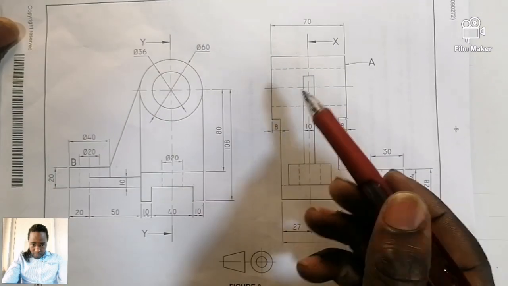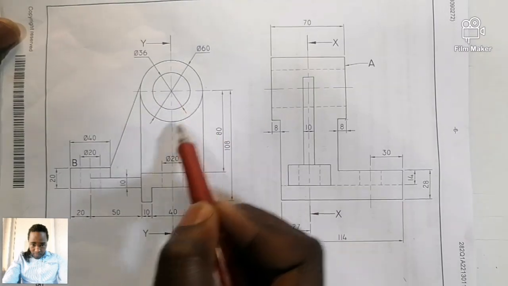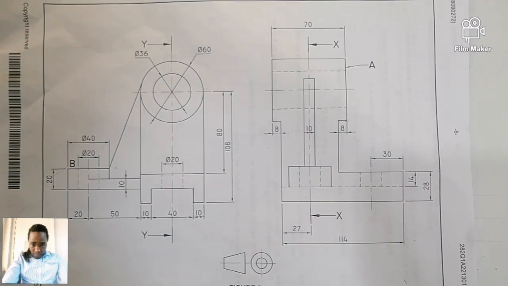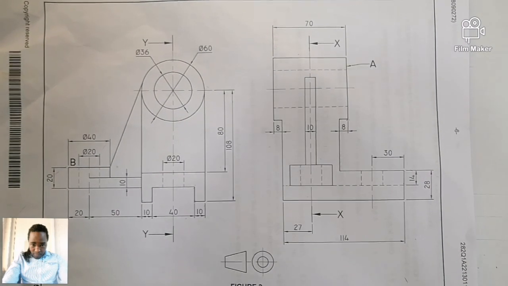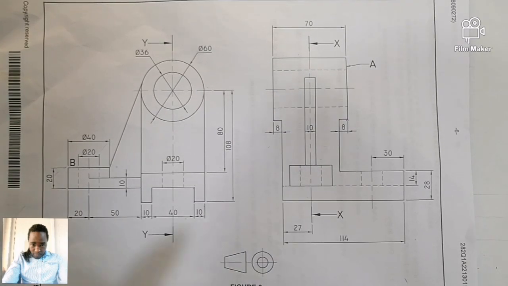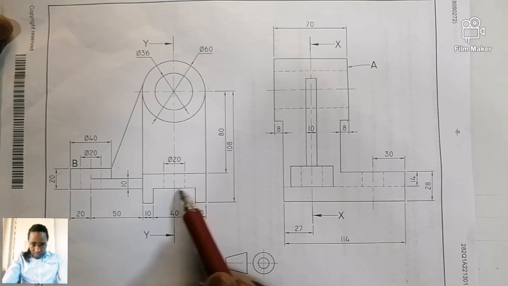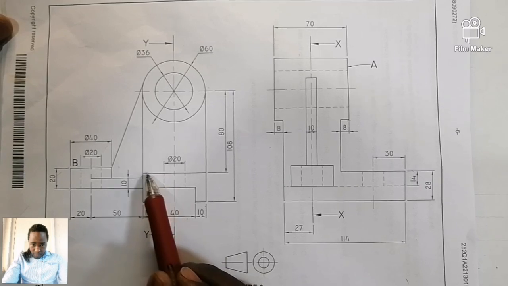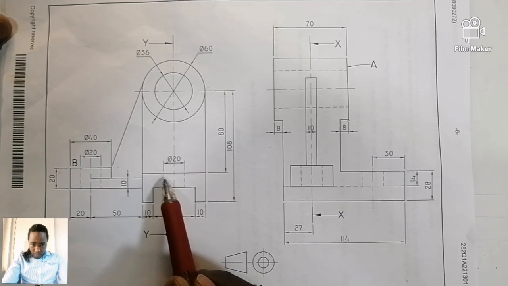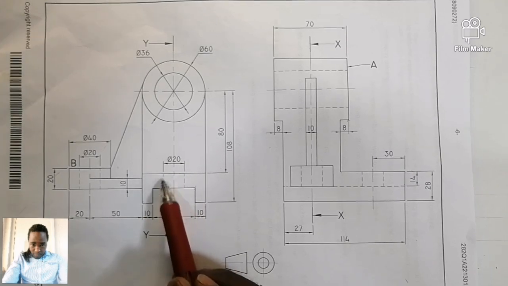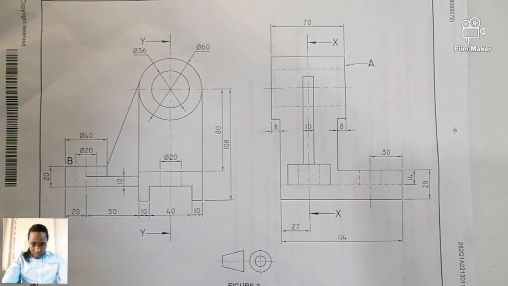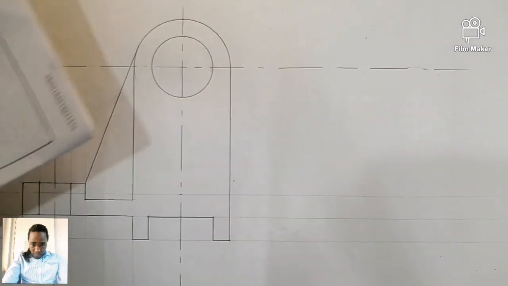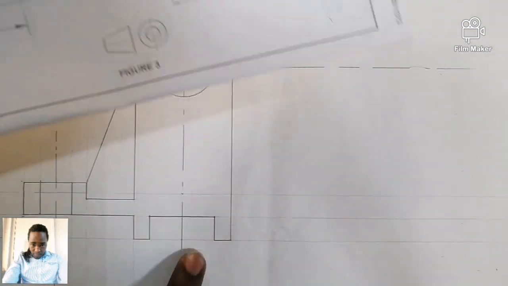So if now we are cutting, this one will disappear, and the law says whatever is beyond your cutting plane will go with an offcut. So what is this in here? It is this one. So that is why this line will disappear. This hole will also go with an offcut, it will disappear. So your front view is going to be left like this.